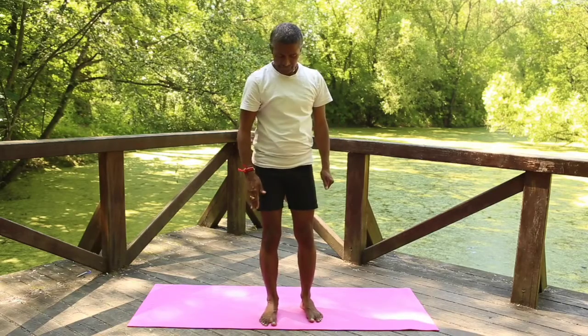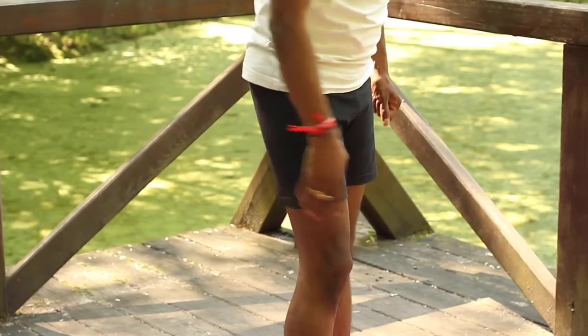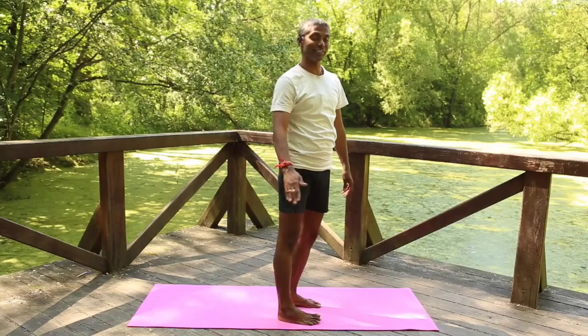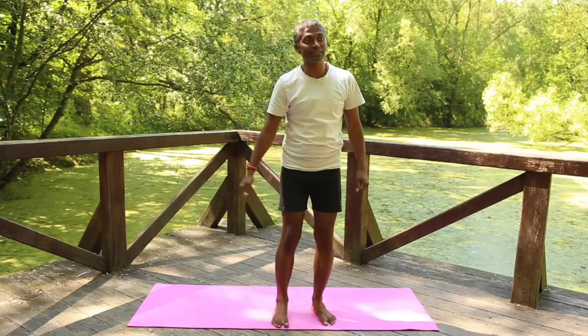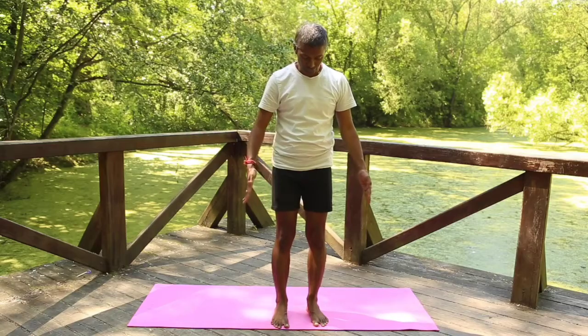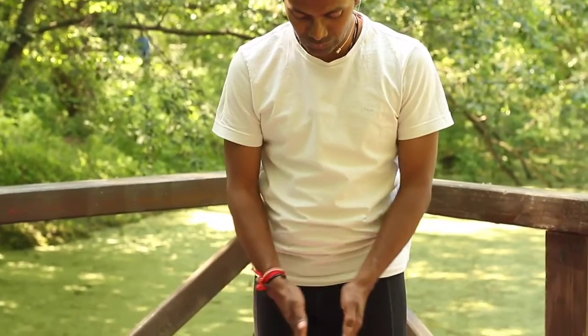Okay. Then thighs. These muscles usually are in a dormant position. They sleep always. It's very difficult to activate them. So when I say tense these muscles, that means you should bring these two outer muscles close like this.